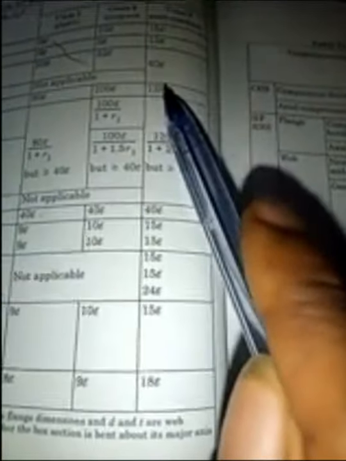Under this d over t, you are seeing 80 epsilon under class 1 plastic. You are seeing 100 epsilon under class 2, which is compact. You are seeing 120 epsilon under class 3, which is semi-compact. There should be class 4 slender, but we've said that anything that exceeds compact is assumed to have failed for what we are learning here. So the first thing you do is to calculate your d over t. For web, what's our d over t again? Our d over t, we've calculated it. Where's our d over t?